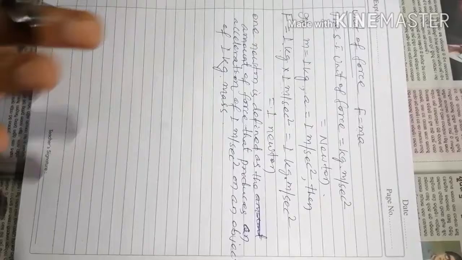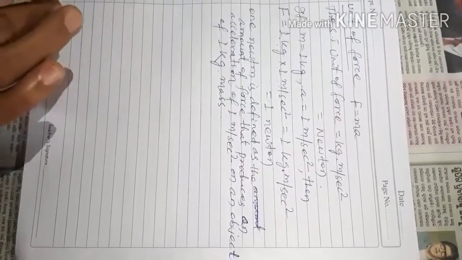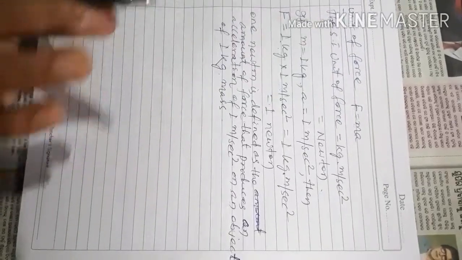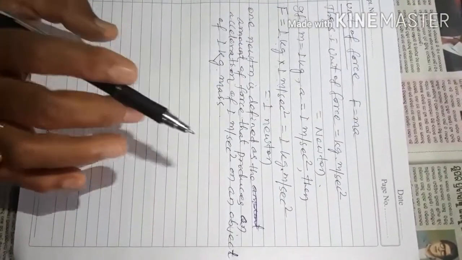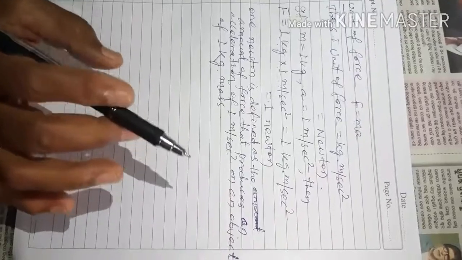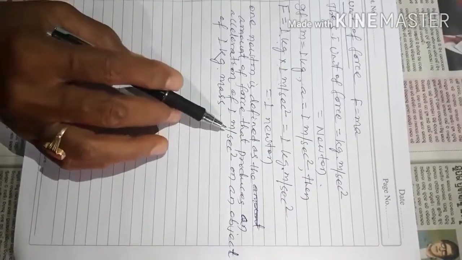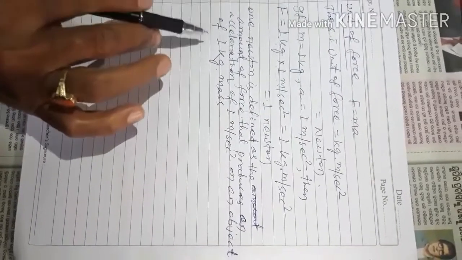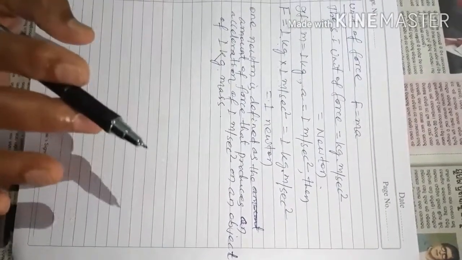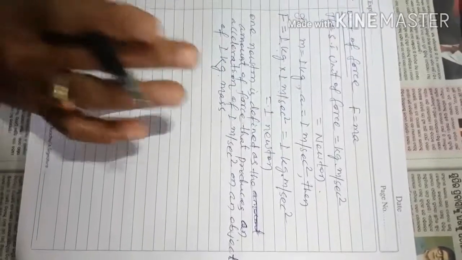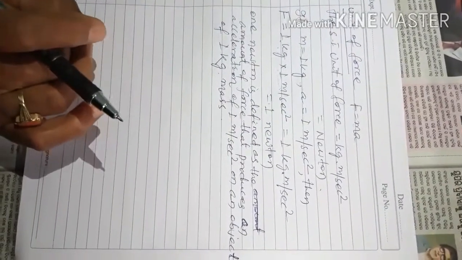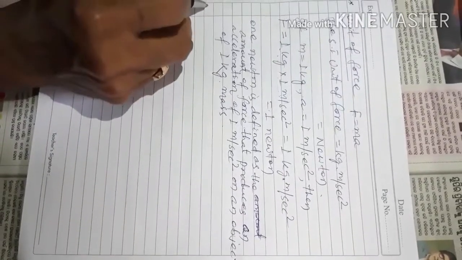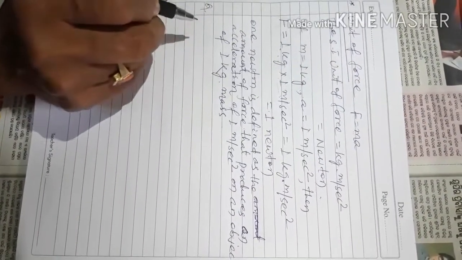If the question arises, what is 1 Newton? We write that 1 Newton is defined as the amount of force that produces an acceleration of 1 meter per second square on an object of 1 kg mass. Clear? So this is the definition of a Newton. Now one question related to Newton's second law of motion.